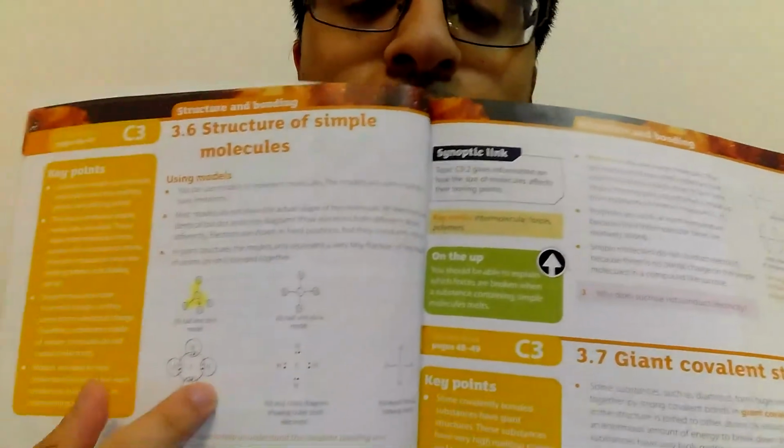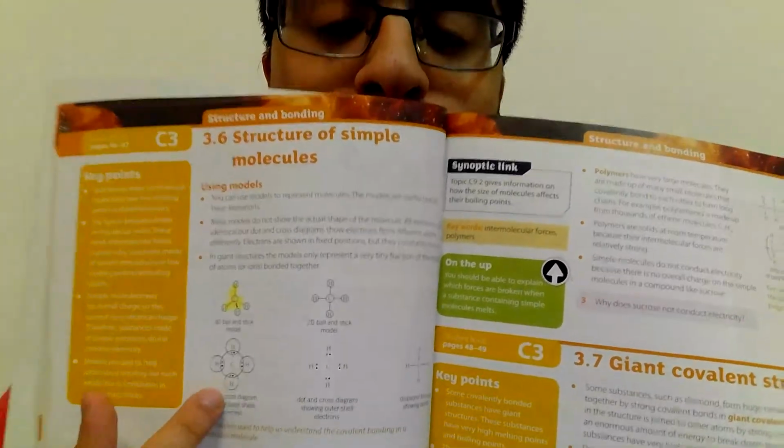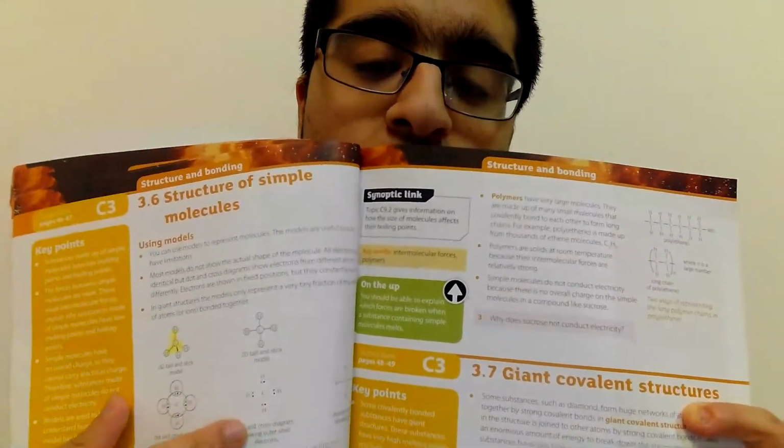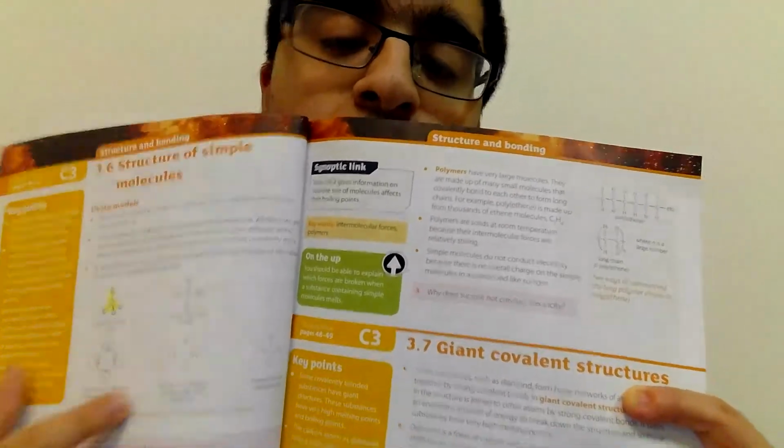And then the dot and cross diagrams showing outer electrons as circles. So you know this one as well. Hopefully you know that, we've been through that before. Then we could have dot and cross diagrams showing outer shell electrons, but not showing the circles here. We're just showing the dots and crosses. So that's another way of representing it. And the final one is using lines.